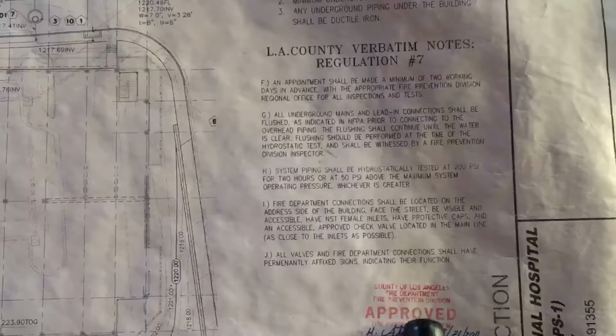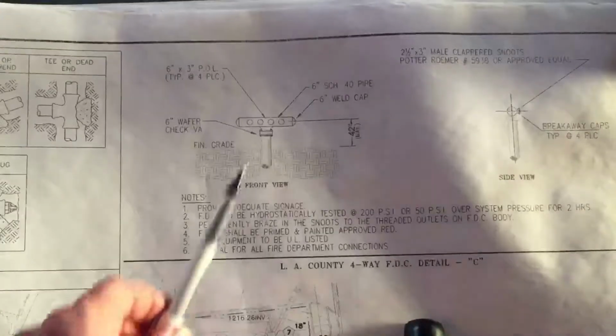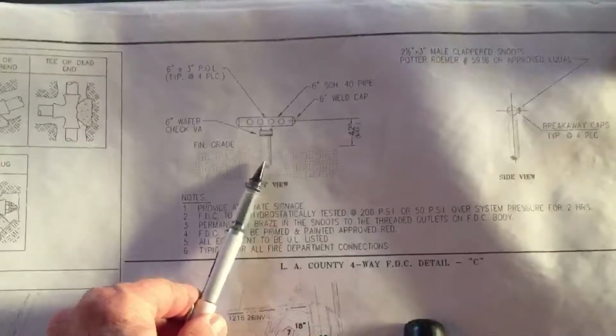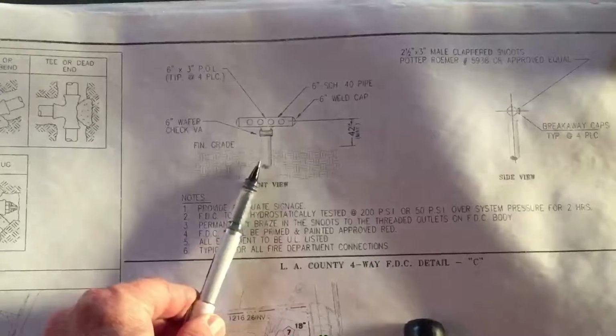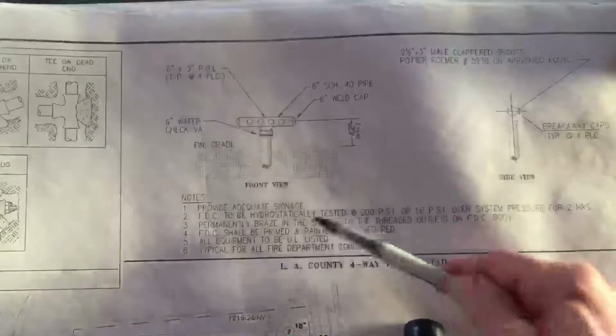Now sometimes also there are other details that will be on the plans, and so here's some specific details of what the FDC is supposed to look like, a front view and a side view, and then again, boilerplate notes. I'm going to move this back so you can see that a little better. So boilerplate notes.